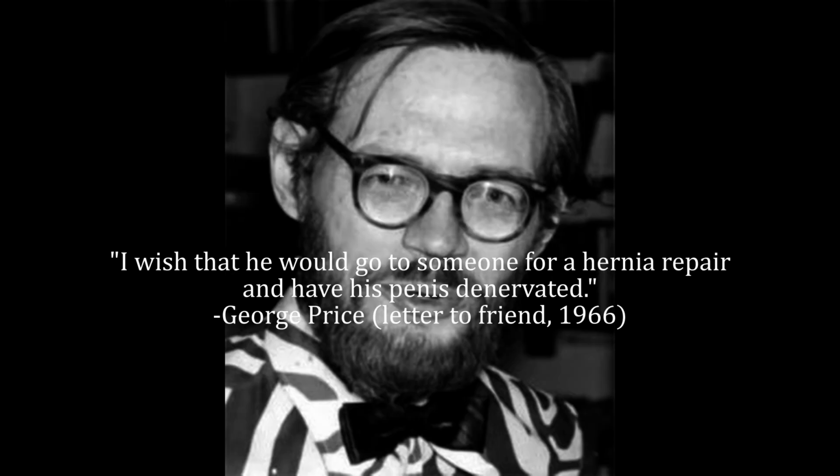He wrote to a friend, quote, "I wish he," meaning Ferguson, "would go to someone for a hernia repair and have his penis de-innervated." He began referring to the surgery as a, quote, butchery. George began to spiral into depression. He even contemplated murdering Ferguson in several of his letters.